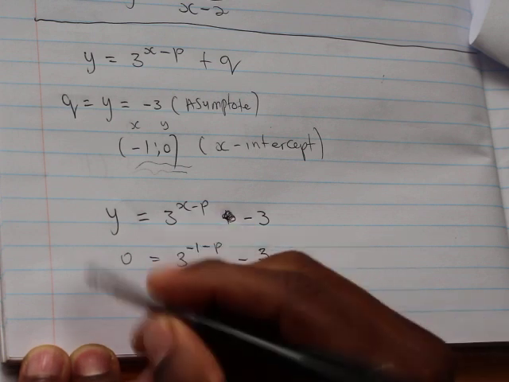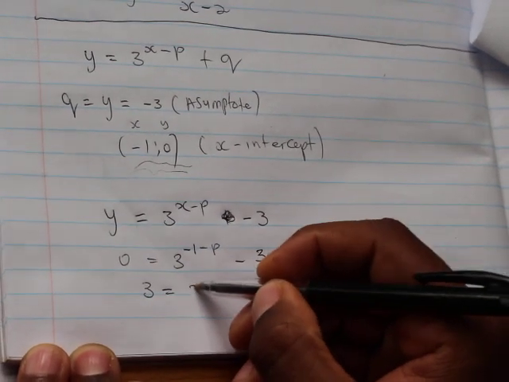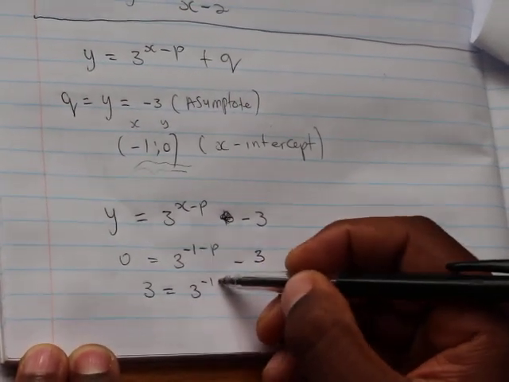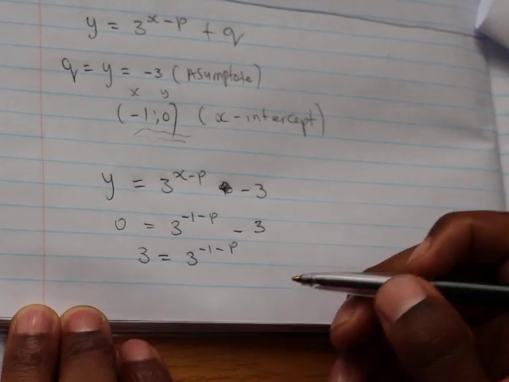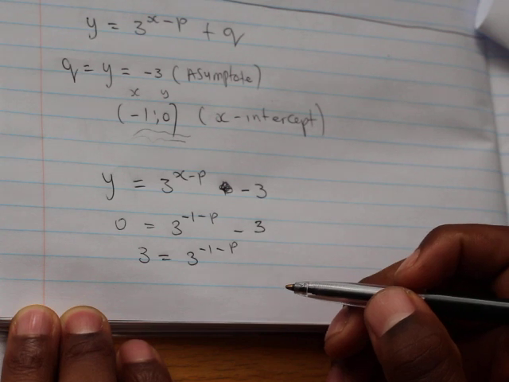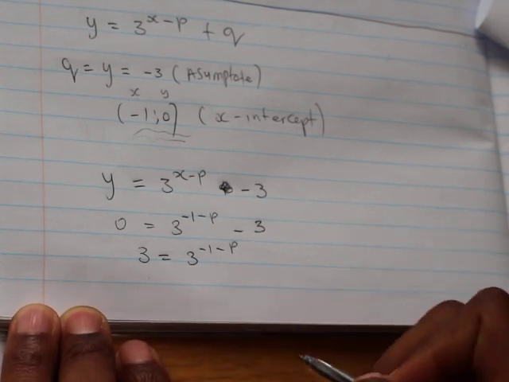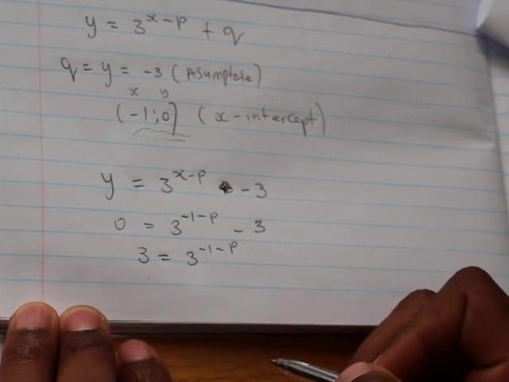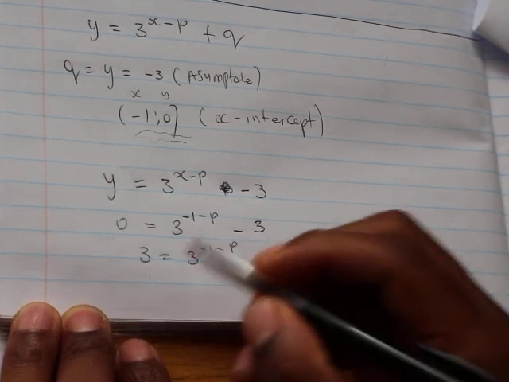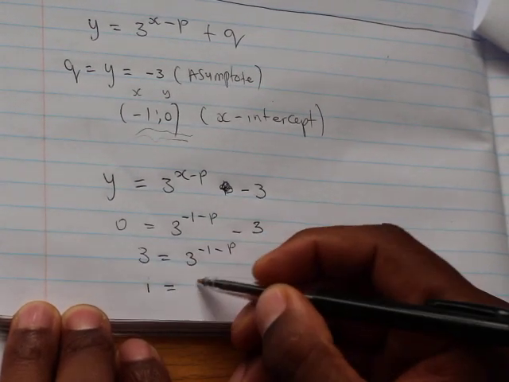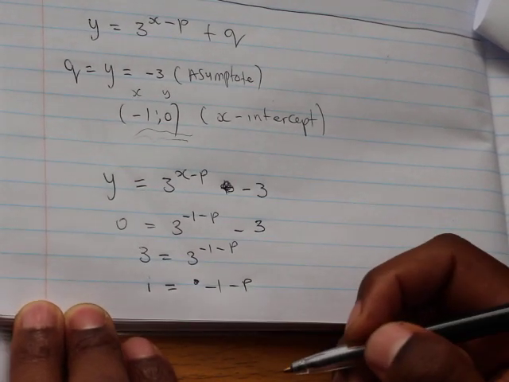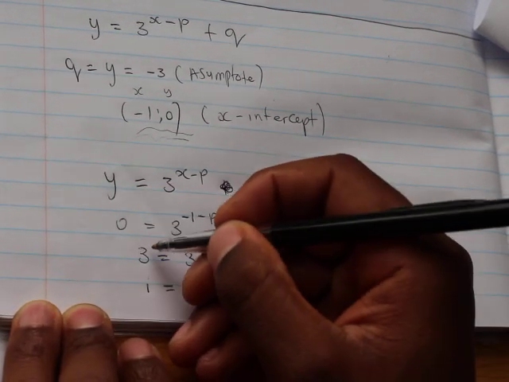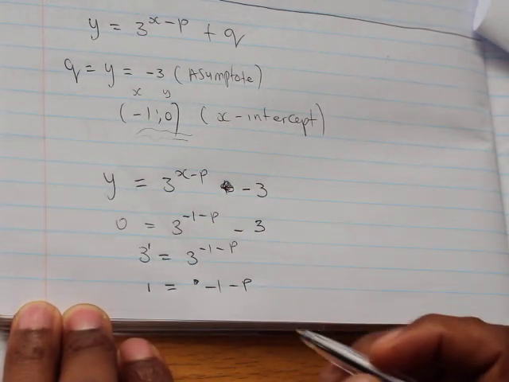So we take the -3 to the other side, and 3 is equal to 3 to the exponent -1 minus p. It seems we've got a very nice problem, because we already have the same bases. So what are we going to do? 1 is equal to -1 minus p, and someone is going to ask, where is the 1 coming from? We're just dropping the bases and equating the exponents.